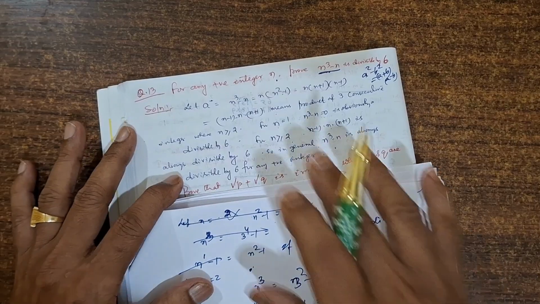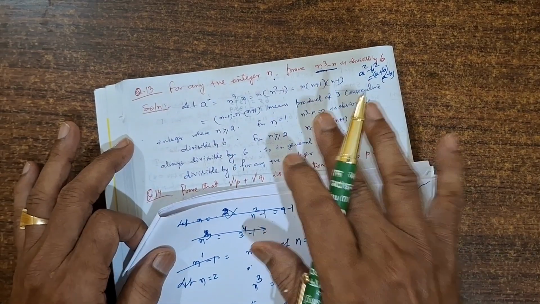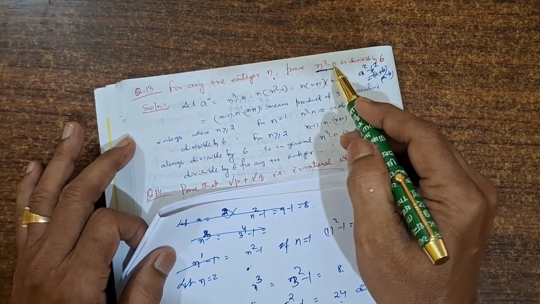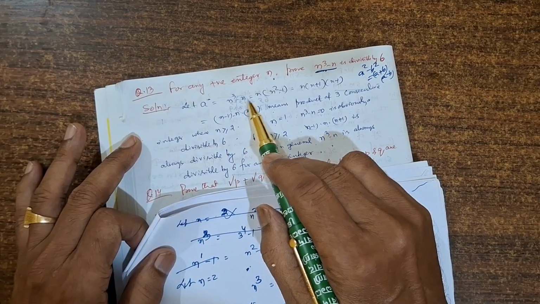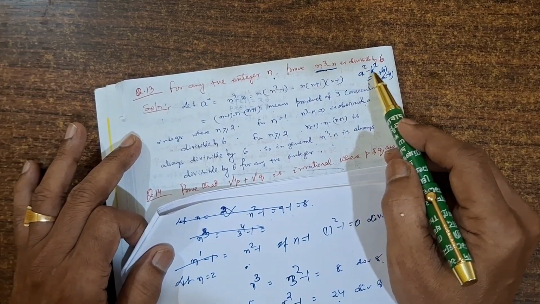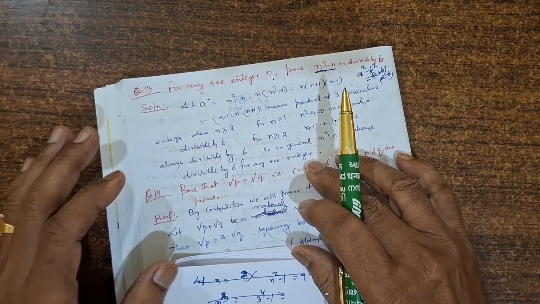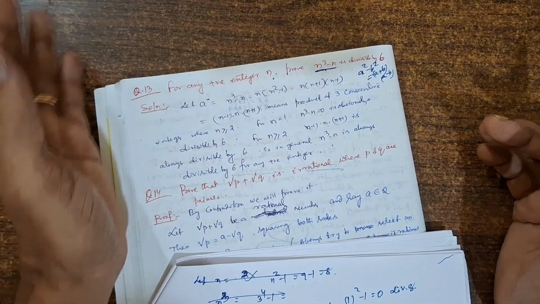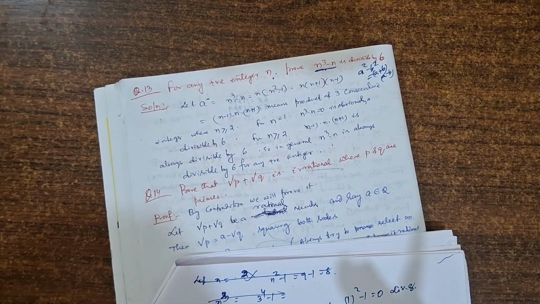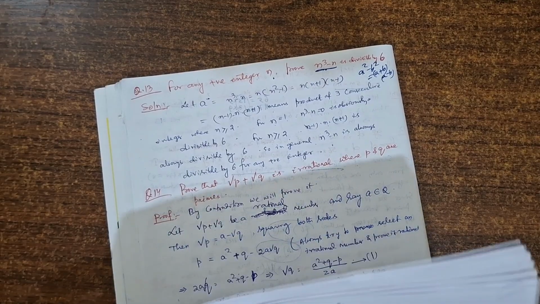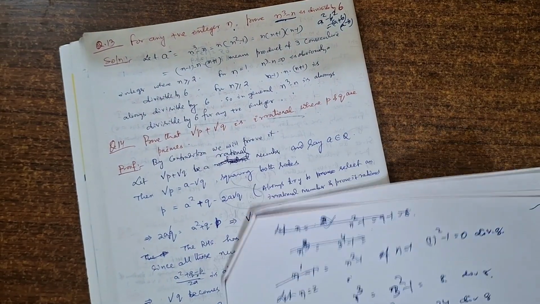The only thing you worked out here is that this is the product of three consecutive numbers, by the method of factorization and using the formula a square minus b square is a plus b into a minus b, and using your very common sense that the product of three consecutive numbers is always divisible by 6.